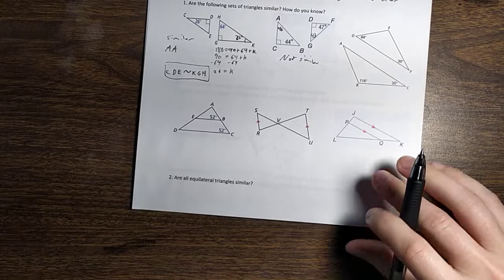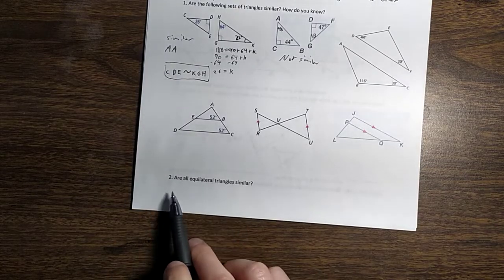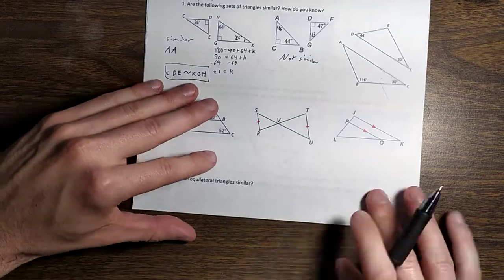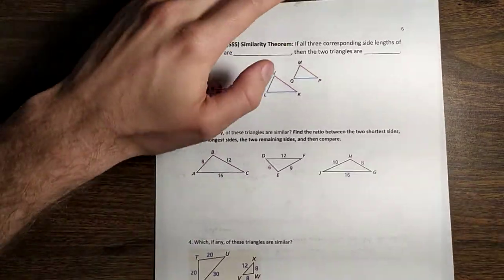All right. Our next one: are all equilateral triangles similar? I want you to put either yes or no for that. Okay. We'll go on to the next one.